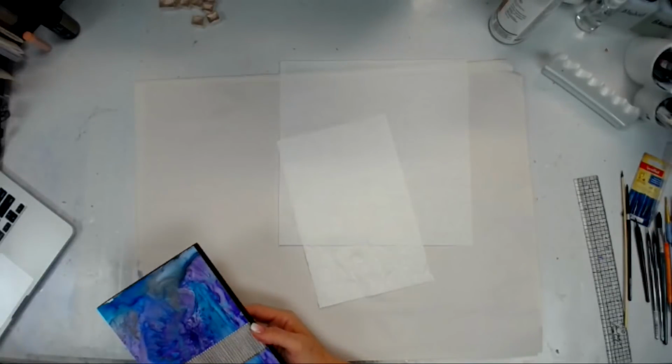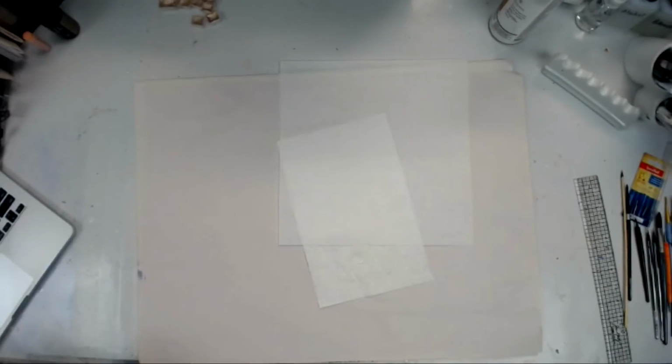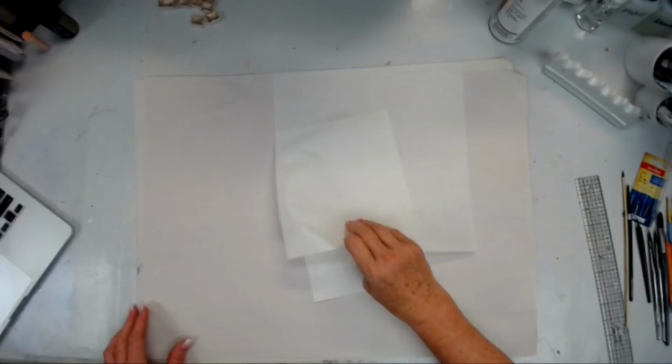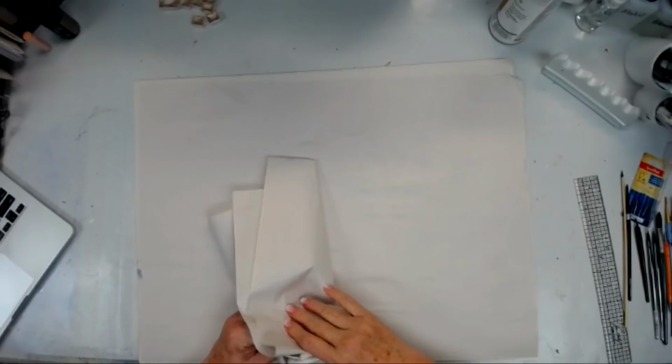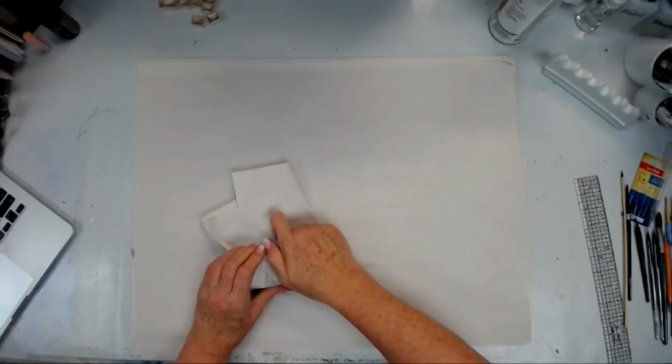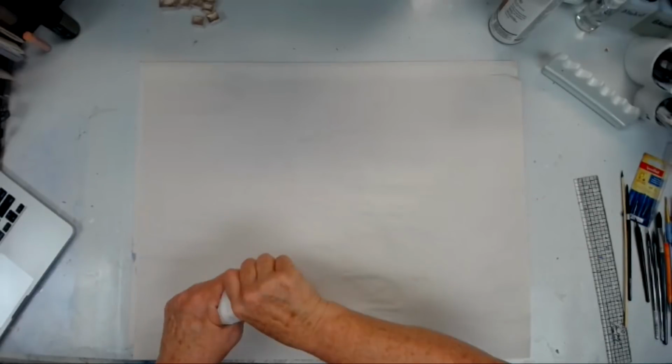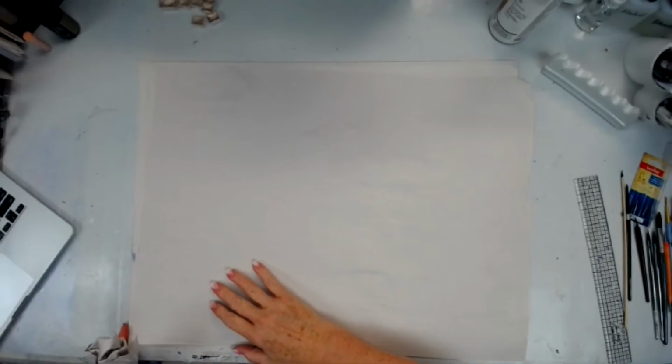Anyway, Patty, is the gauze encapsulated? No, I just lay the gauze on the paint when it's wet, and let it dry and then peel it off. Thank you.